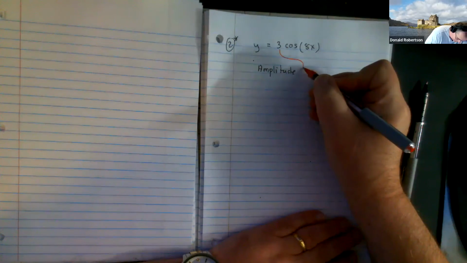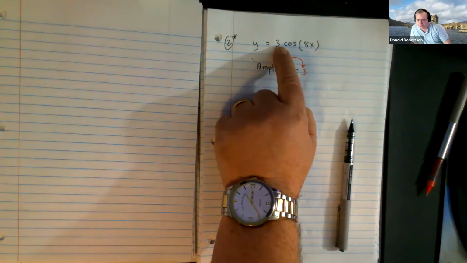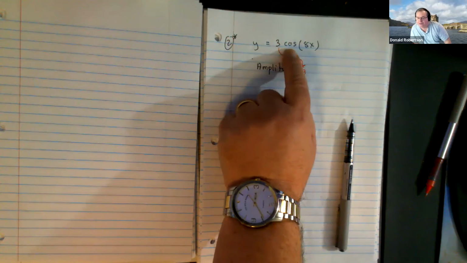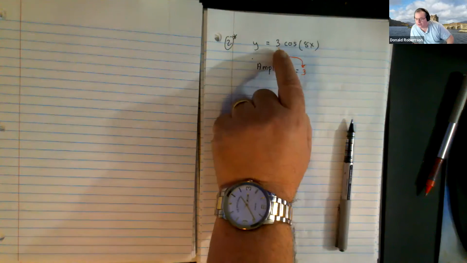So this is an example of question 2. And the amplitude is going to be this number here. So if you do 2 sine something, 5 cosine something, 3 sine something, minus 2 cosine something, this constant, right? This big number at the beginning, before the cosine or the sine, this number is your amplitude. And you can check that. You can put that into Desmos and say, oh yeah, it goes up to 3, it goes down to -3. Right? Pretty easy to check.